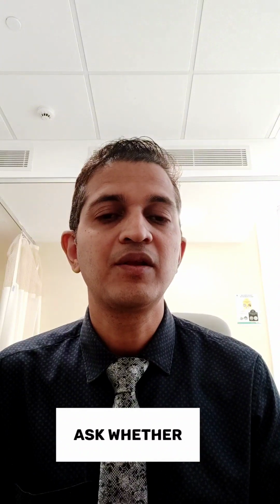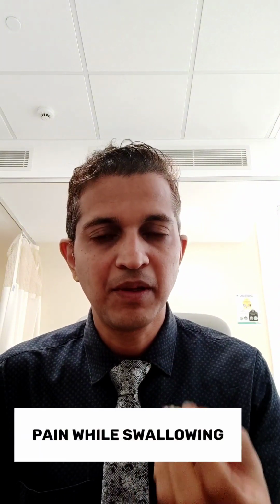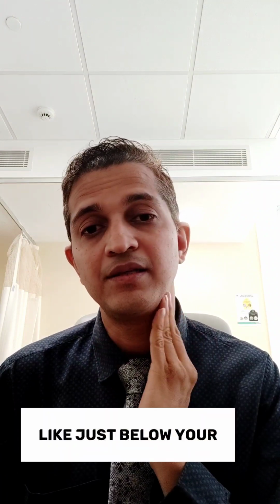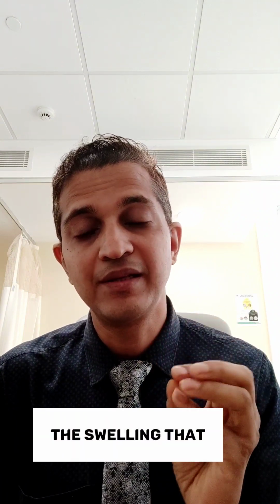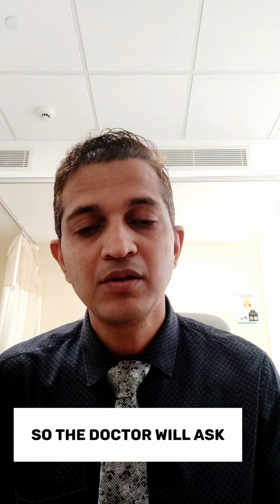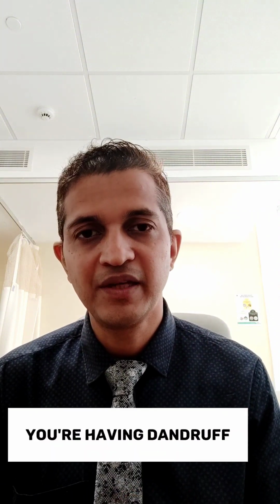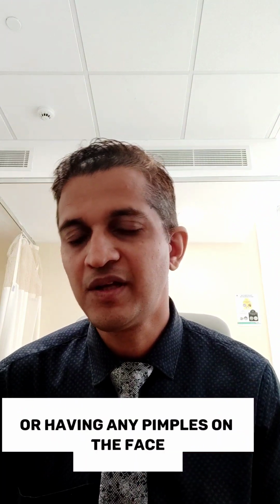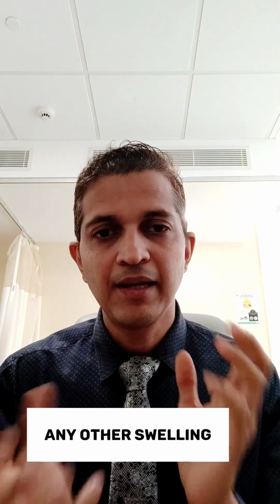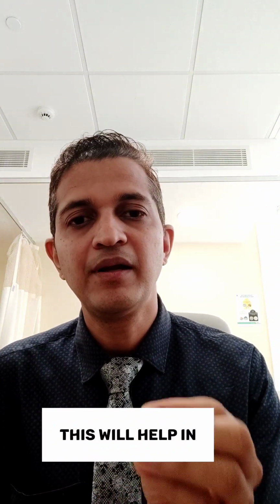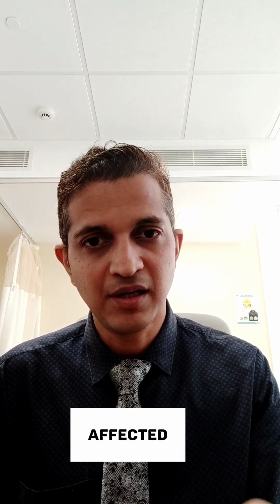So now the doctor will ask whether you are having a toothache, or any pain while swallowing. Sometimes you get tonsillitis. In tonsillitis, you will get a swelling in this area, just below the chin. There will be swelling. Those are the lymph nodes actually. So the doctor will ask whether you are having cold, sneezing, any ear discharge, dandruff, any pimples on the face, or your neck is hurting, or any other swelling other than the swelling you have presented. All this will help in diagnosing which part is affected.